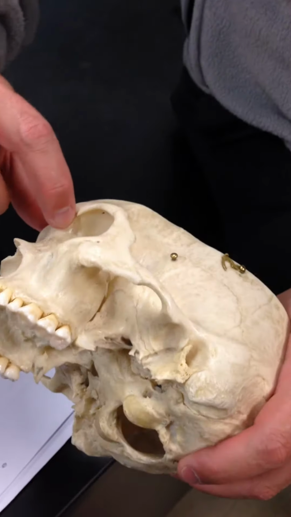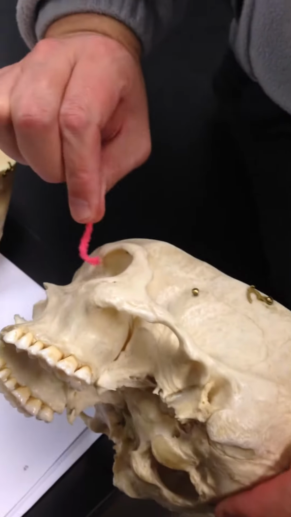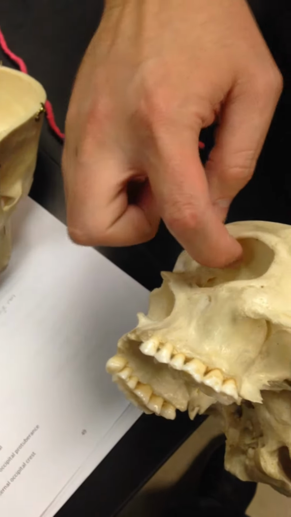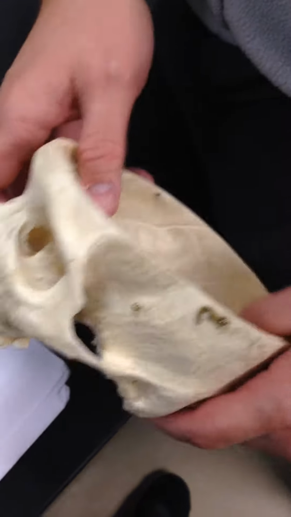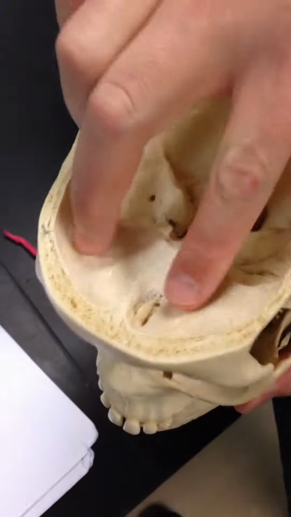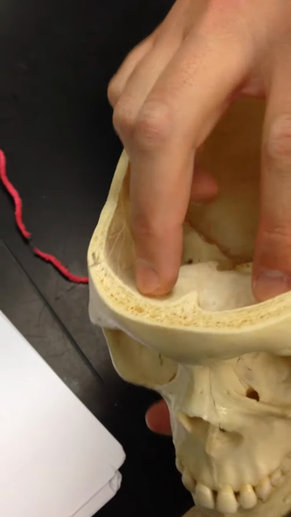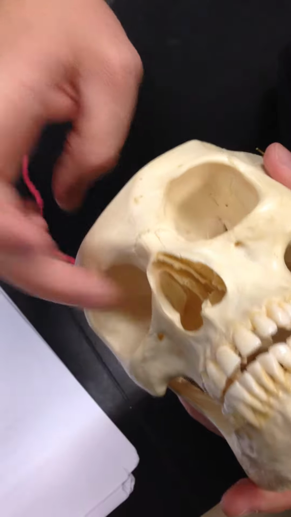So right here, medial, little tiny bump right there. That is the trochlear fovea. Okay, so let me return. And the orbital plate. So the floor, the orbital plate of the frontal bone. So the floor of the anterior cranial fossa is the same as the roof of the orbits.